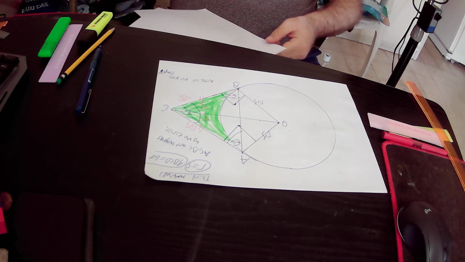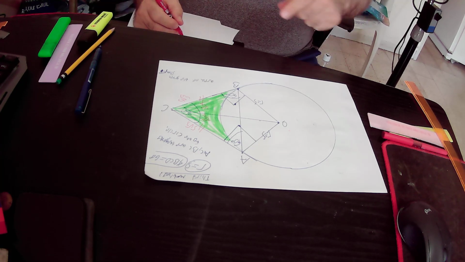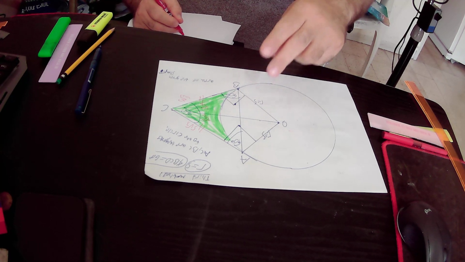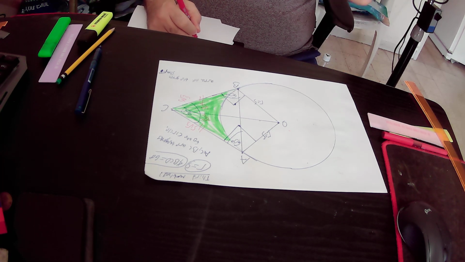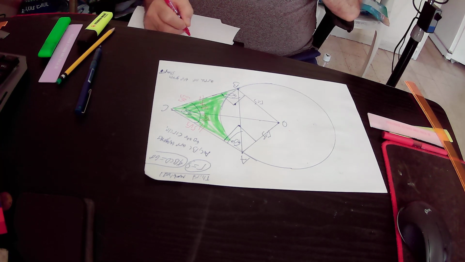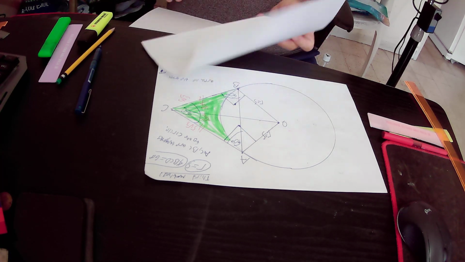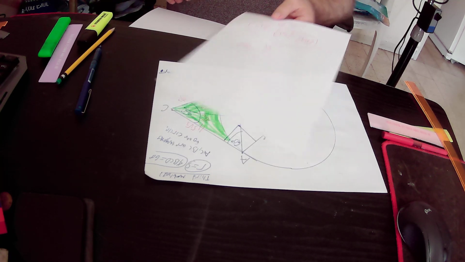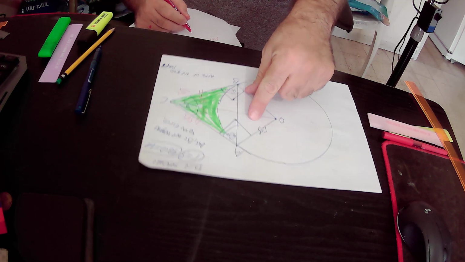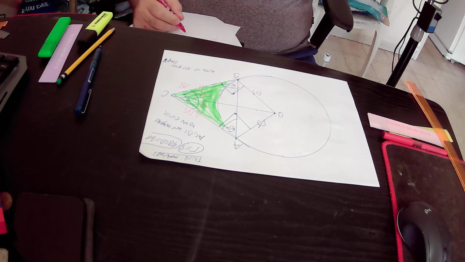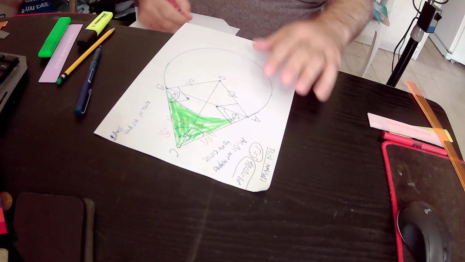We have already found out that the area of sector AOB equals pi r squared times 120 degrees over 360 degrees, that is 25 pi over 3 square units. The area of sector AOB equals 25 pi over 3 square units, and the area of triangle AOB equals 5 times 5 times sine of this angle, which is 120 degrees.